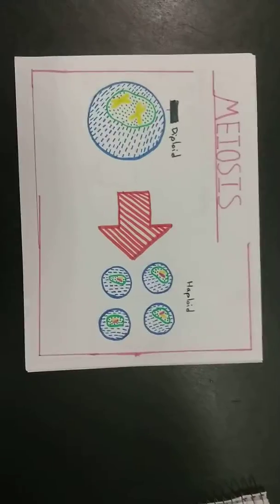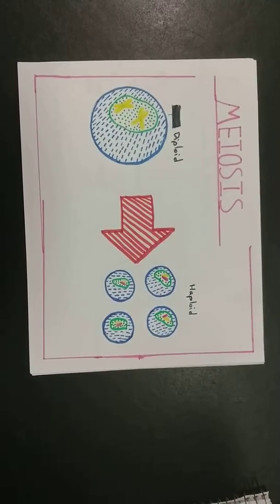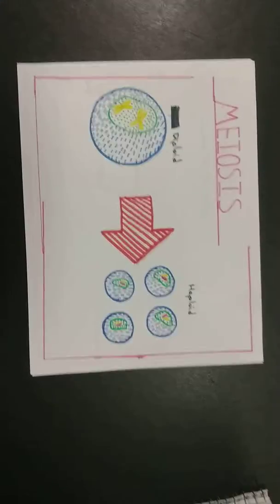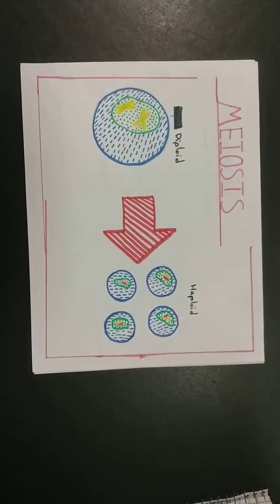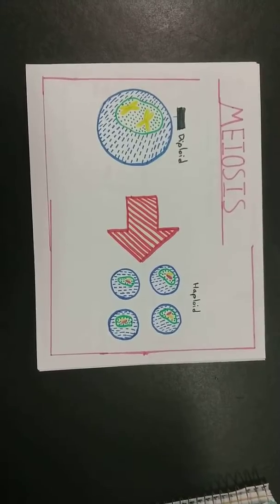Meiosis is the process that sexually producing organisms use to create gametes. During meiosis, a diploid cell becomes 4 haploid cells. A diploid cell is a cell that contains 2 copies of the DNA, while a haploid cell is a cell that contains only 1 copy of the DNA.